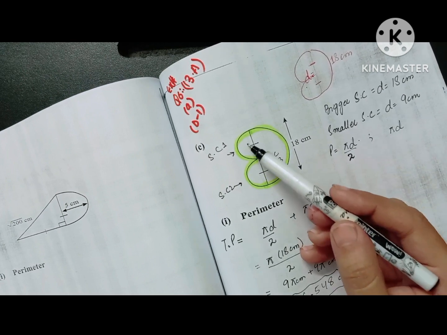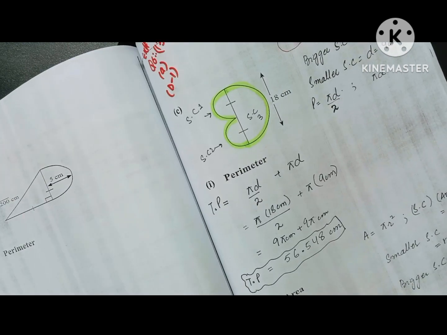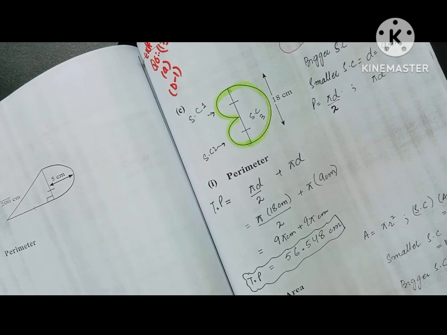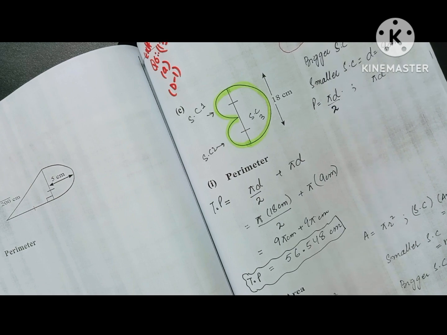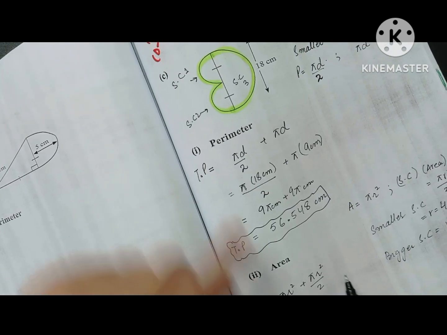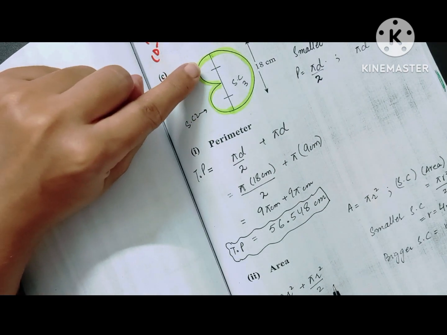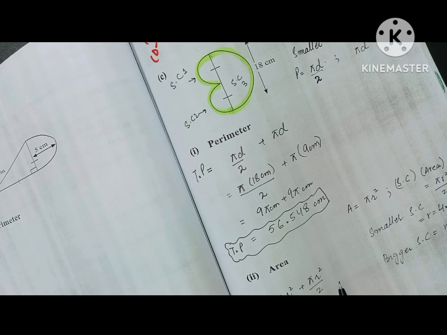Again we can consider these two as a complete circle. So the total area, which is the required one, equals pi r square plus pi r square over 2. Over 2 is for the bigger one, and the whole is for semicircle number 1 and semicircle number 2 considered as the whole circle.